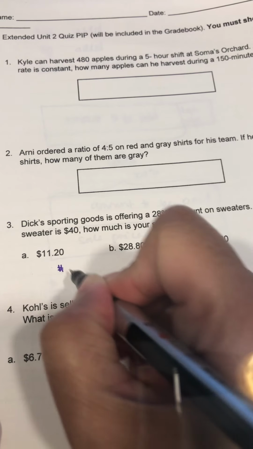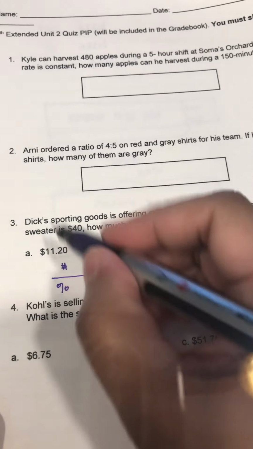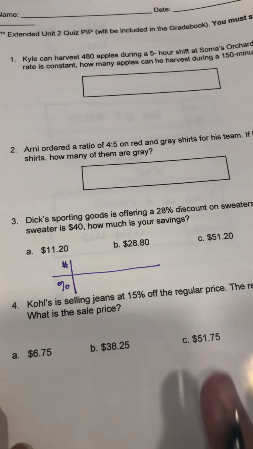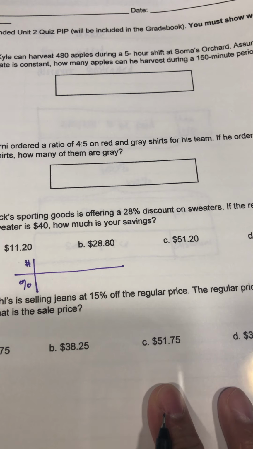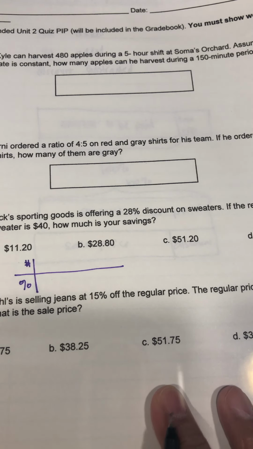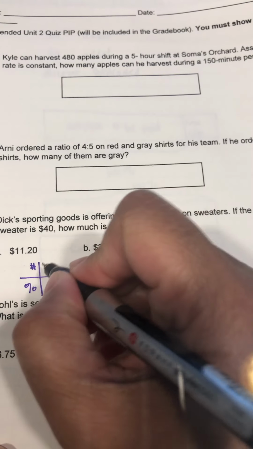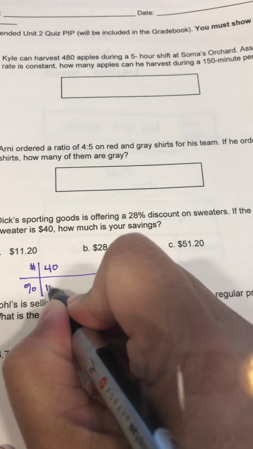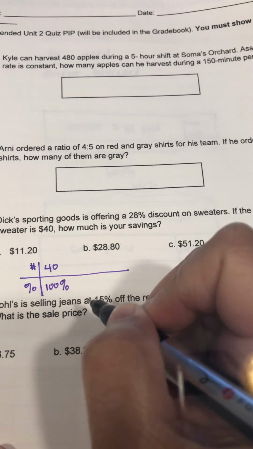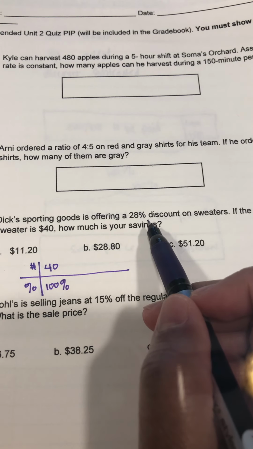Okay, number over percent. Do you know the amount, the regular price of the sweater? Well, the regular price of our sweater is $40. So that's what we were supposed to be paying, and that is your 100% because that's what you're supposed to pay. Now you are given a 28% discount.